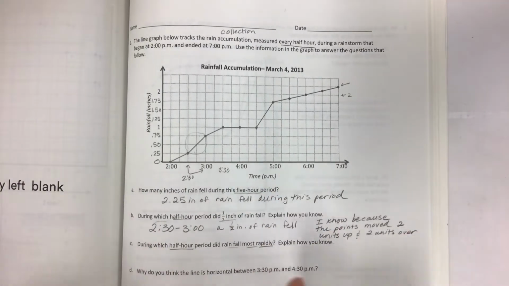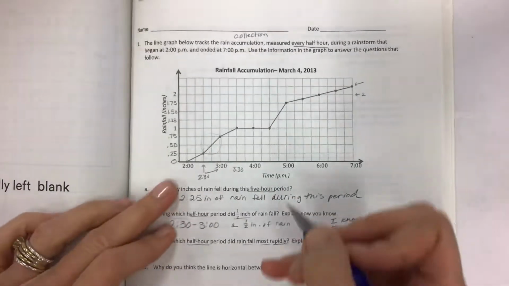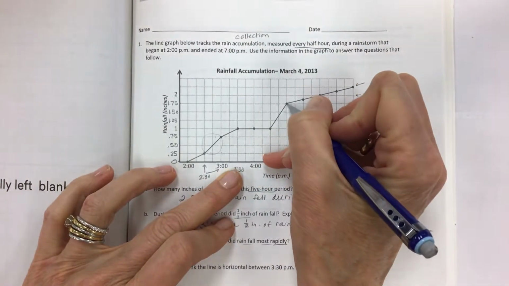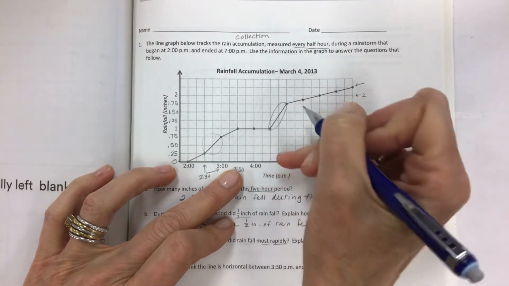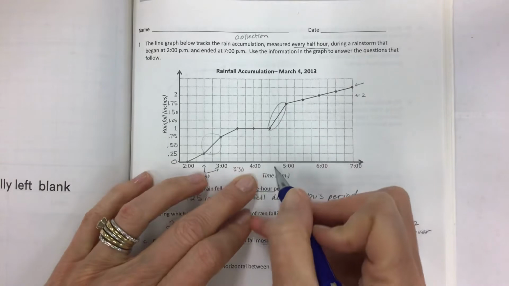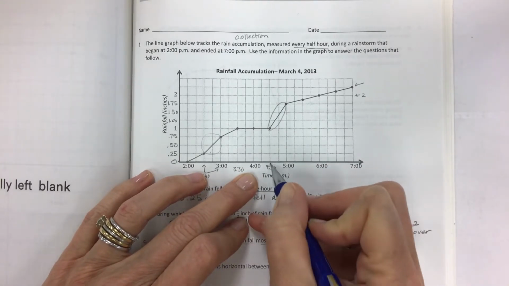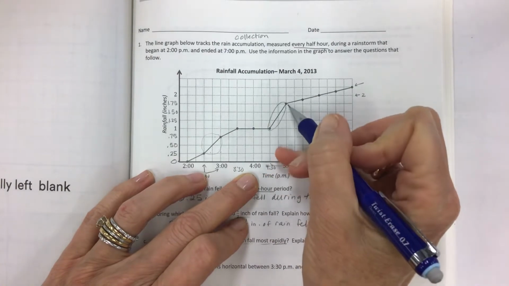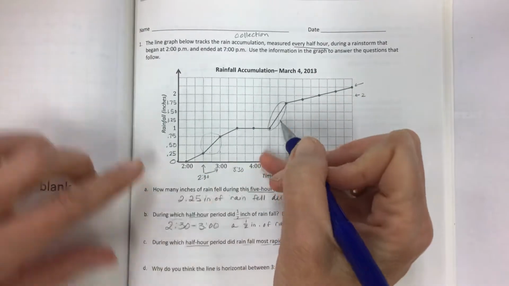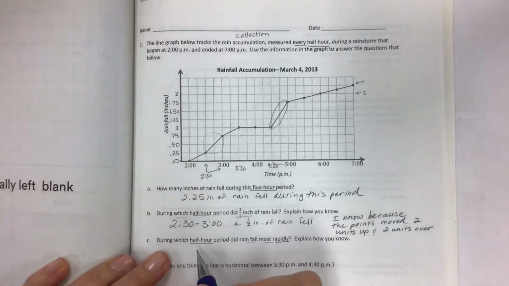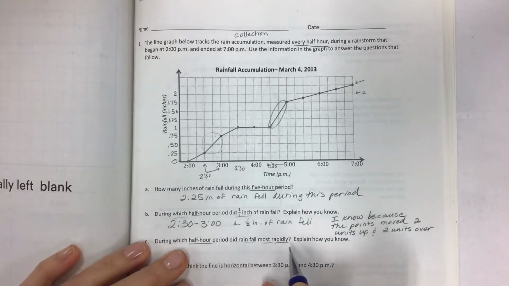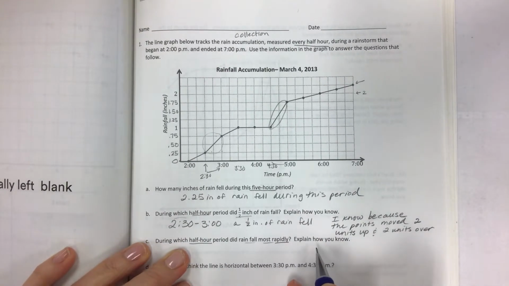Do I have a steep increase? And you might see it jump out at you right here. This is a steep increase right here. So this is a ½ hour between 4:30 and 5. Okay, and so we need which ½ hour did the rain fall most rapidly, and how do I know?